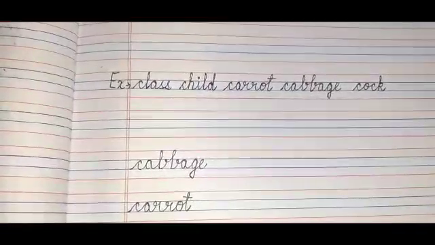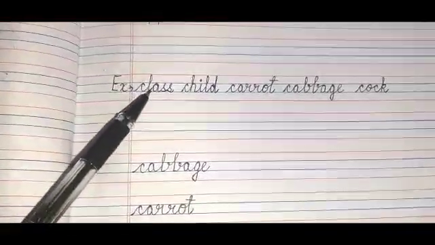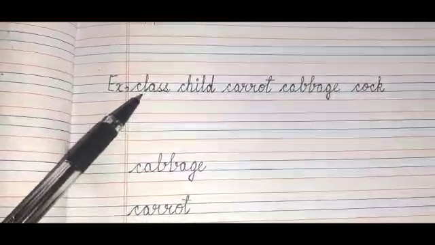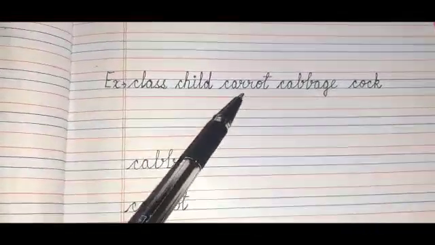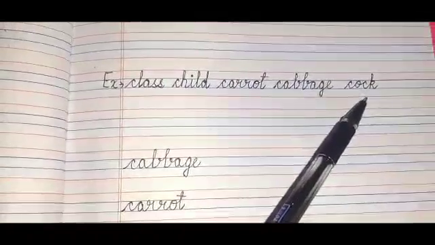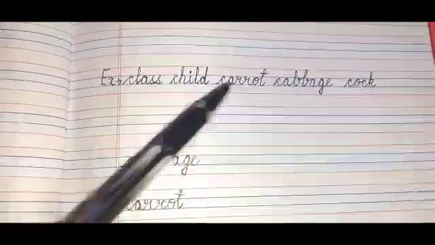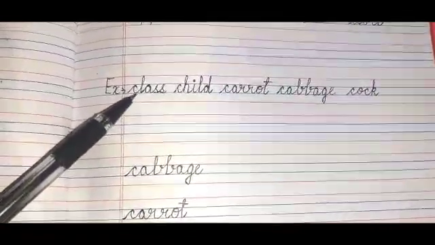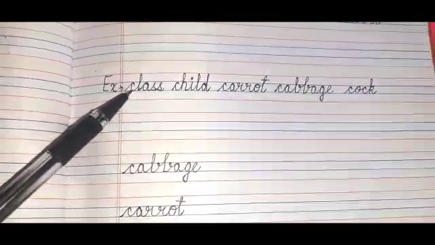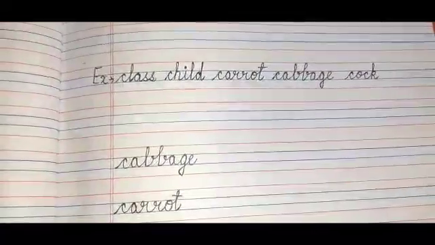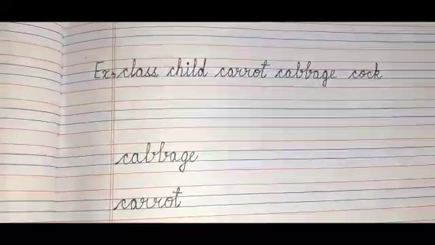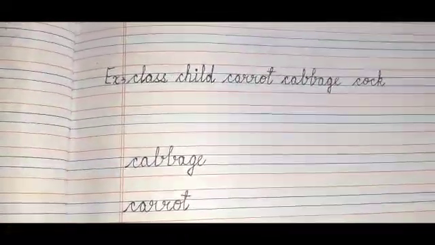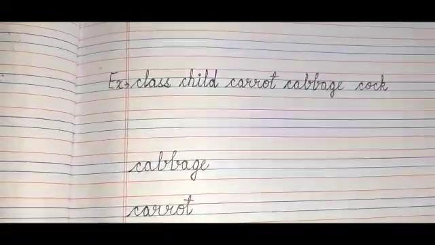Now let's take one more example. We have 5 words here and we have to arrange them alphabetically: class, child, carrot, cabbage, cock. One thing you notice here is that all these words have the same starting letter. They all start with the letter C. So how should we arrange these words in alphabetical order, because the beginning letter is the same in every word?